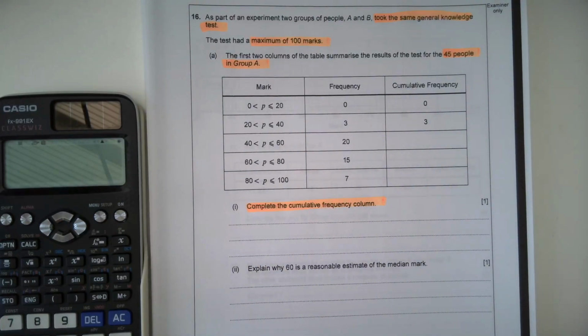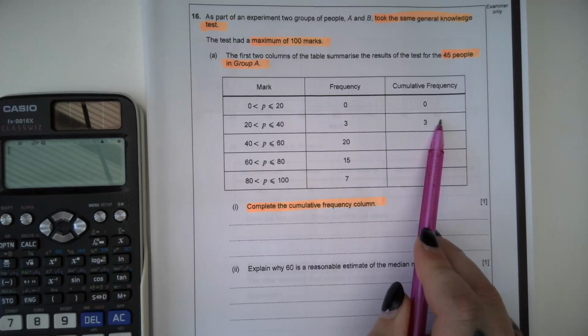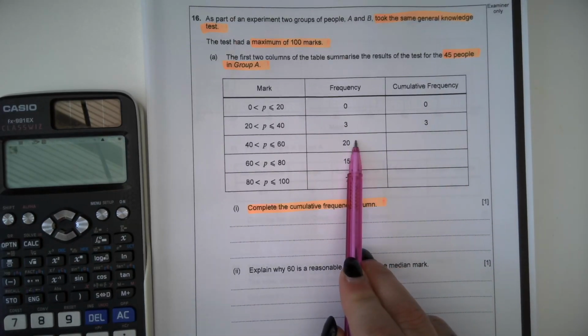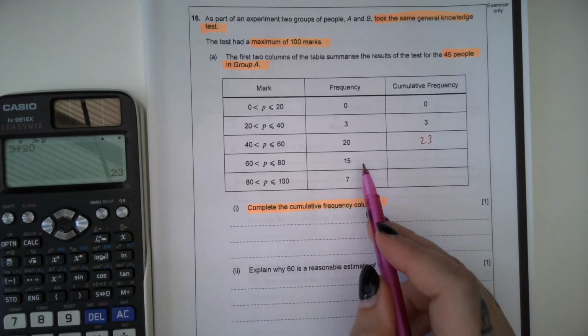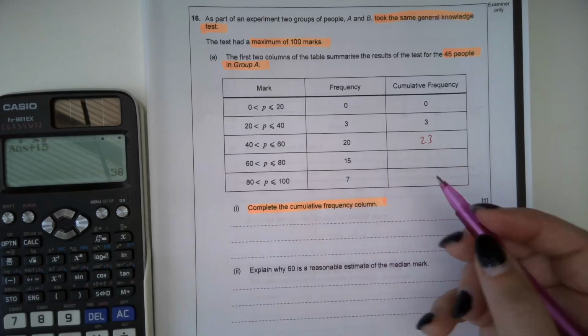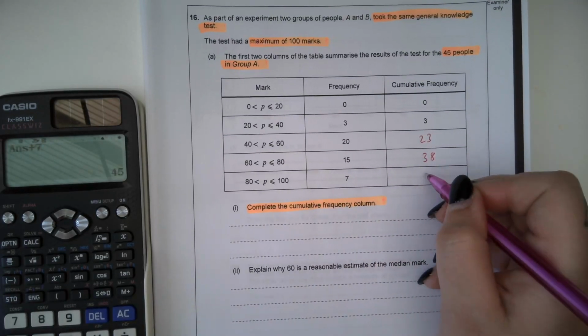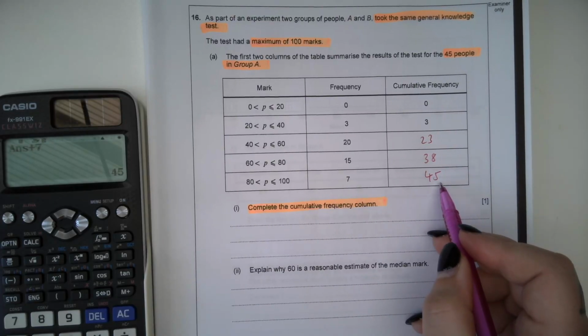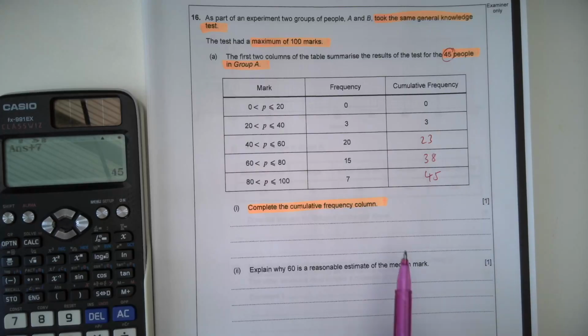So cumulative frequency is a running total. So we started with 0 and then we added 3 to get 3. Now we're going to add 20, so that gives us 23. Now we're going to add the 15, that gives us 38. And then we're going to add 7, which gives us 45, and this is what we'd expect because it's for 45 people. So that's the cumulative frequency column complete.